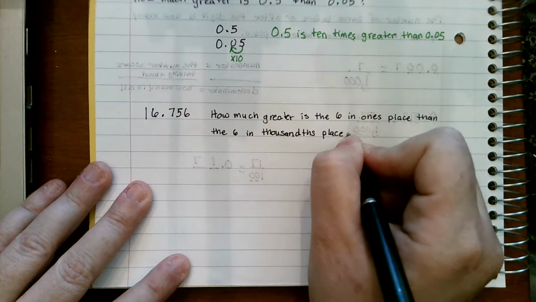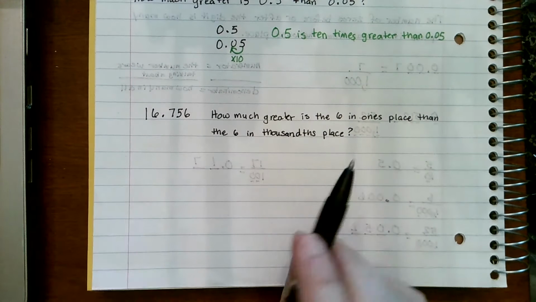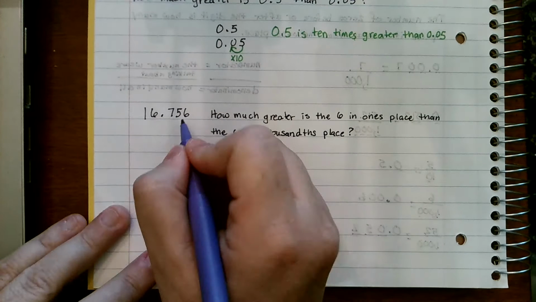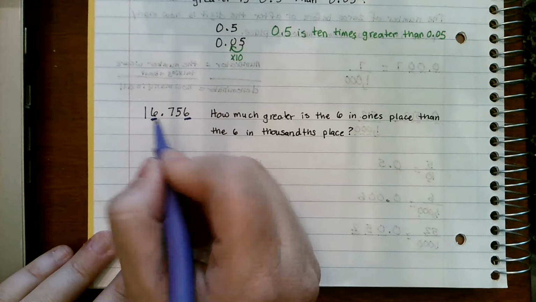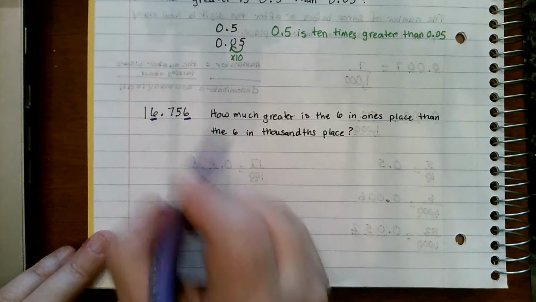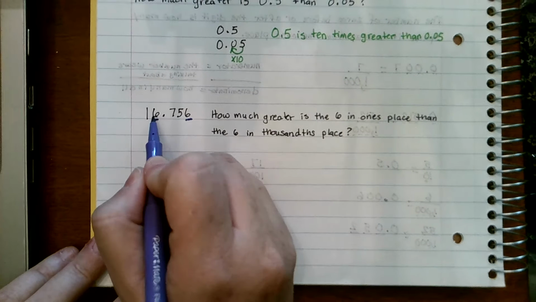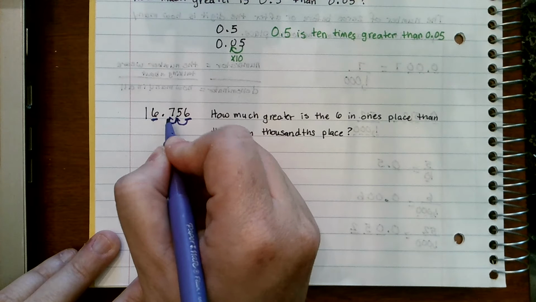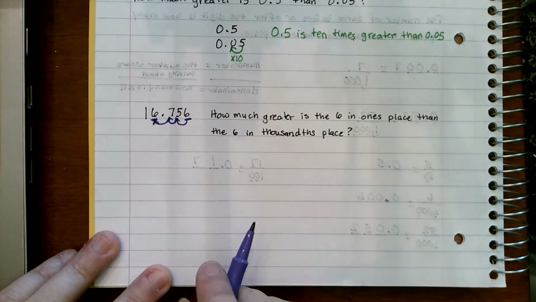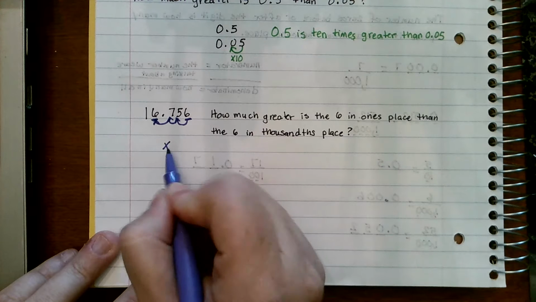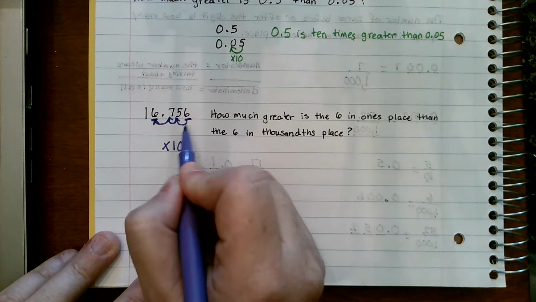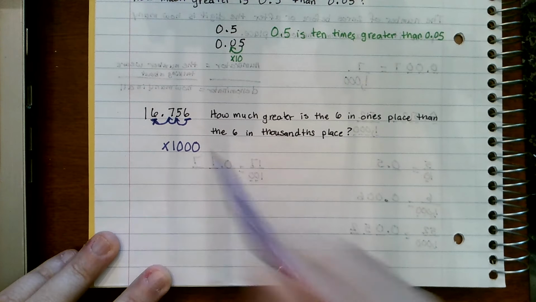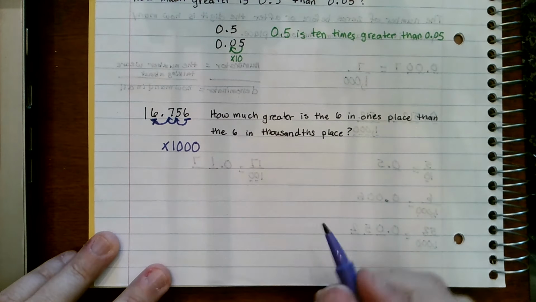And this is kind of an easy one as well because we're talking about the ones place. So I have the 6 in the ones place and the 6 in the thousandths place. In order for this to be the same as this, it would go 1, 2, 3. So it would be times 10, 2 zeros, 3 zeros, times 1,000.